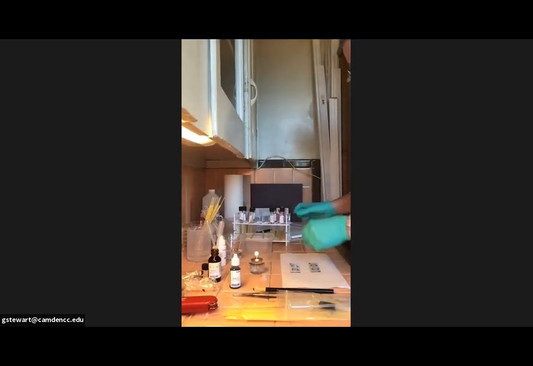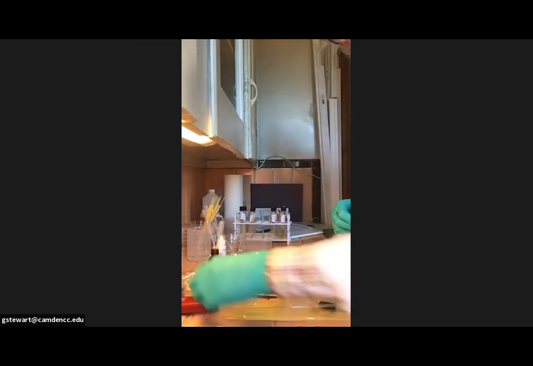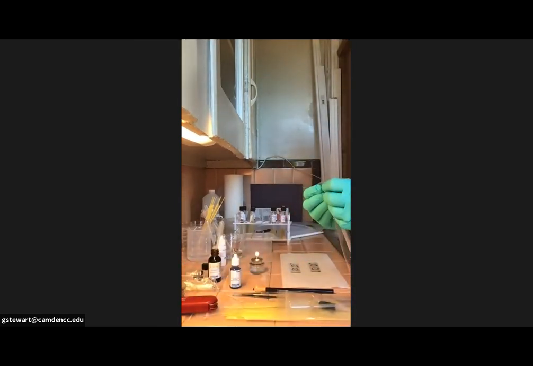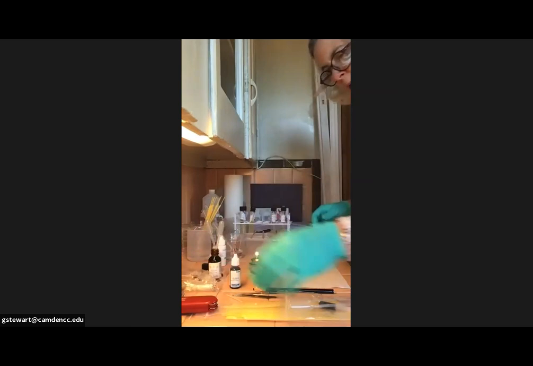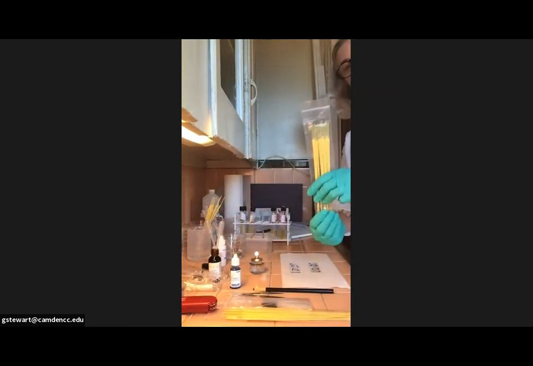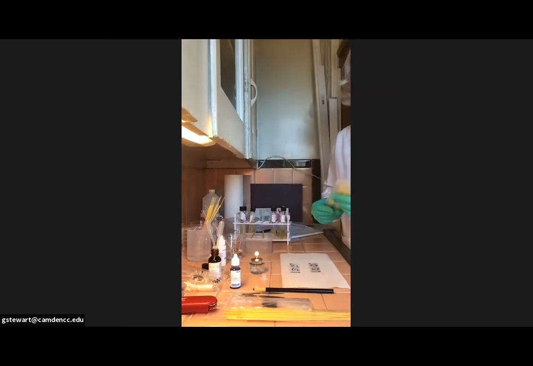Next, we need to put the bacteria on there. So again, I'm going to use some of my sterile pipettes that came in my kit, came in my big Carolina box. And actually, we're not going to use a pipette. We're going to use an inoculating loop. Sorry. So I still have this pack that I was using from yesterday. So I'm going to do the same procedure that I did yesterday.